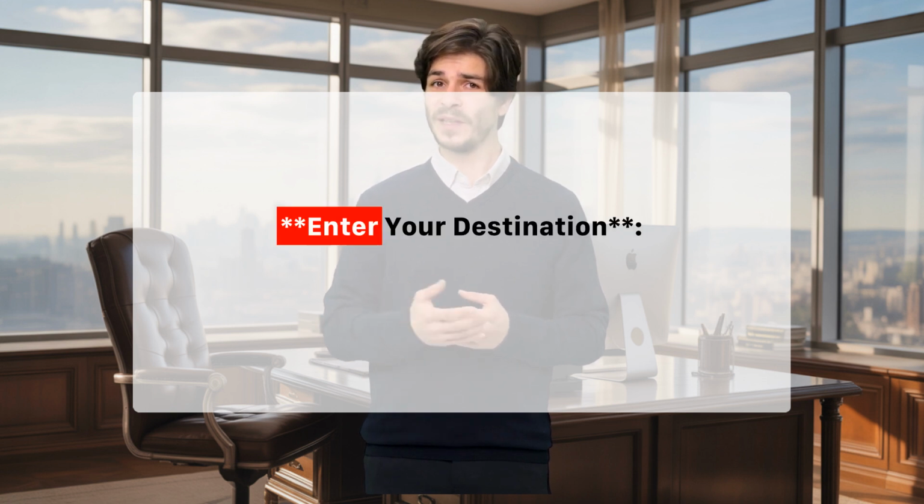4. Enter your destination. In the Where To box, type in your destination. The app will show you the distance and estimated fare for your ride.